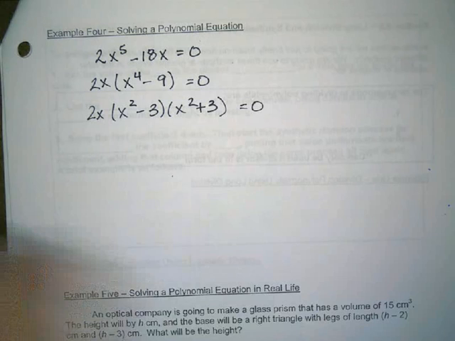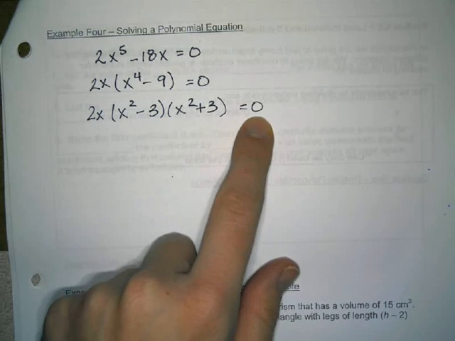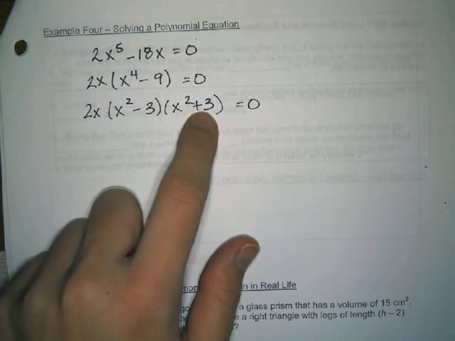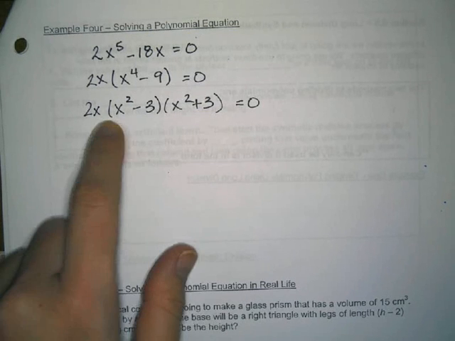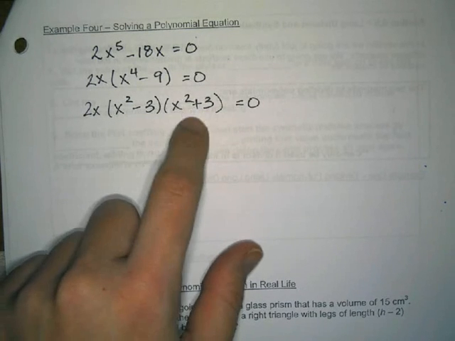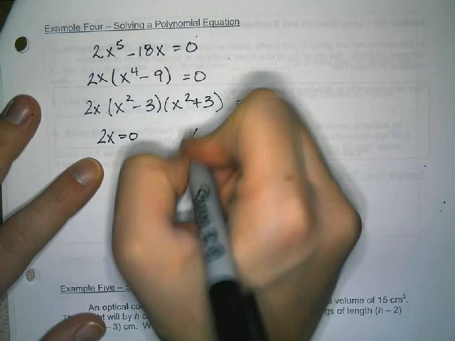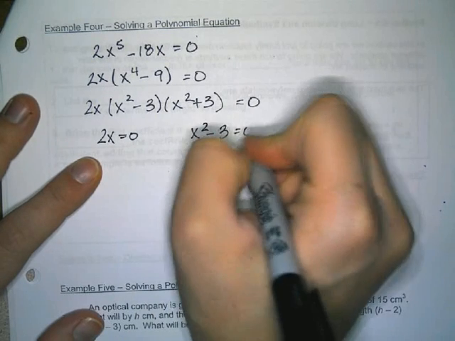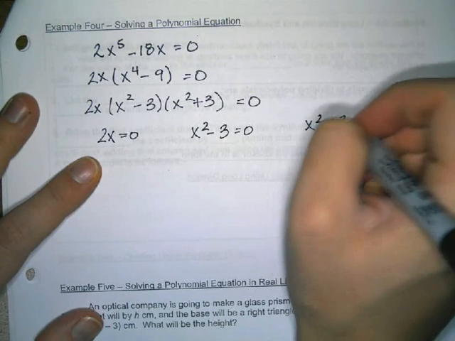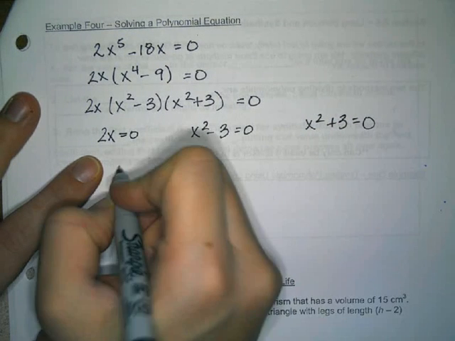Okay, because I'm solving, now that I've broken it apart into every factor that makes it up, I can set each factor equal to 0 and solve for x in all the cases. So I'm going to set 2x equal to 0, x squared minus 3 equal to 0, x squared plus 3 equal to 0. In this case, x will equal 0.